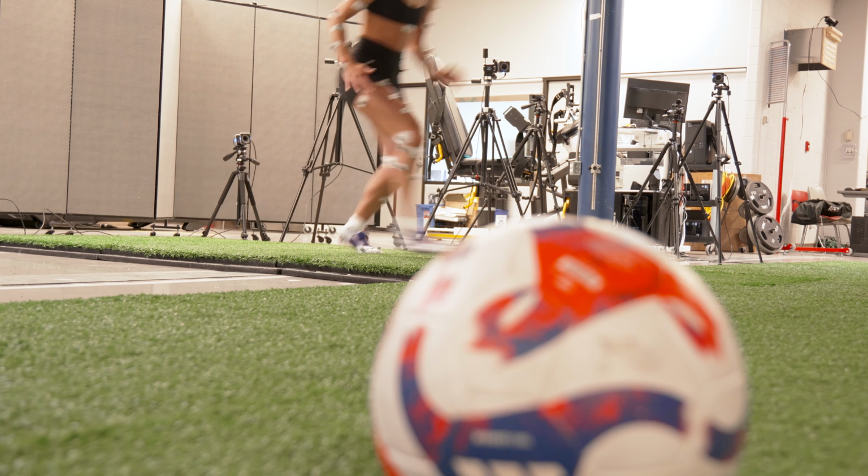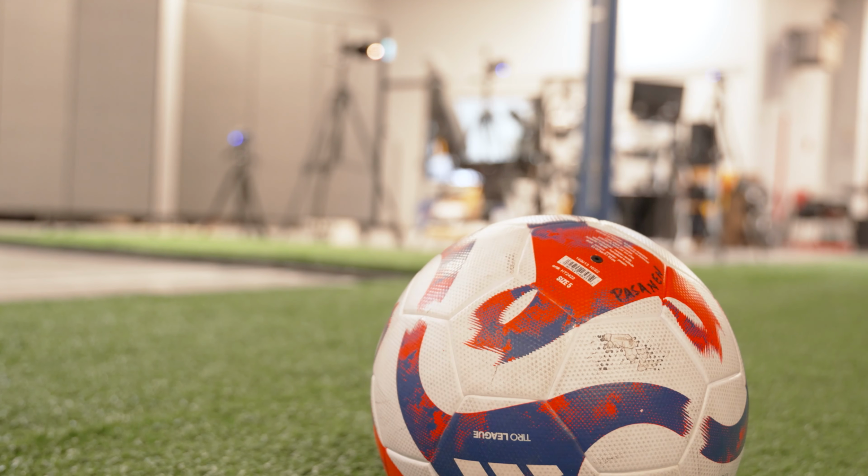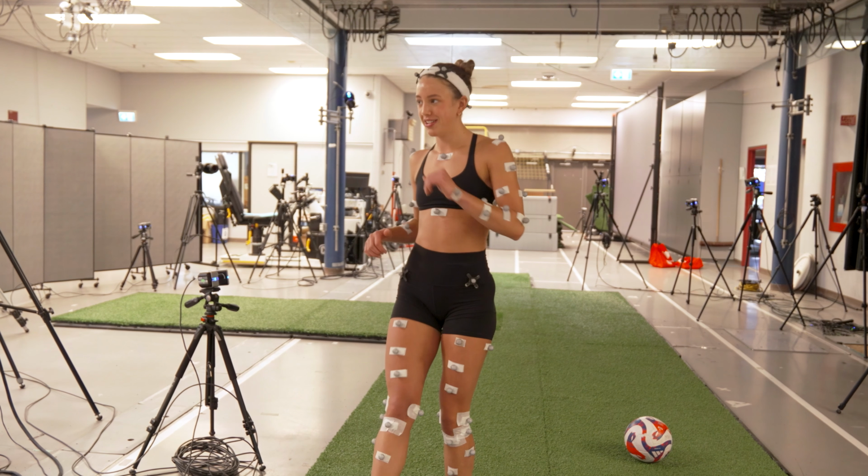We hope that by improving their technique, they also can improve their performance. By reducing risk of injury, athletes can train their sport, they can compete, they can get better, they can improve their performance. Nobody wants to get injured.